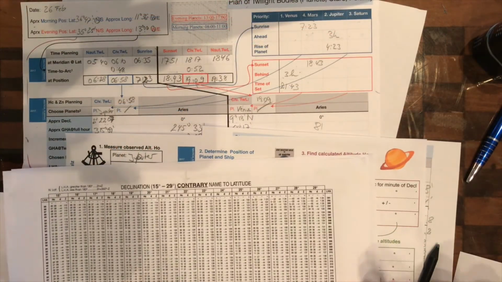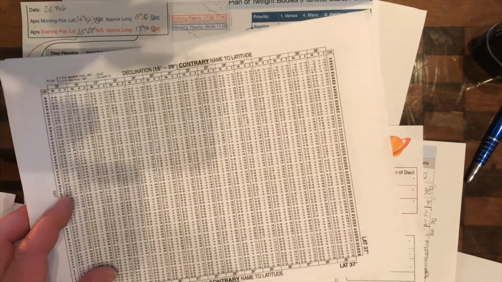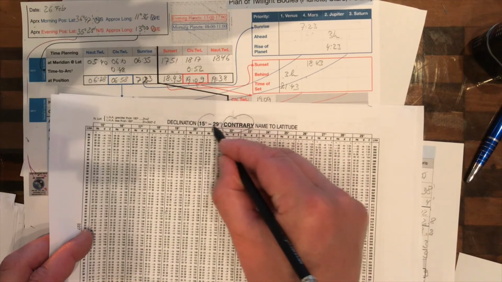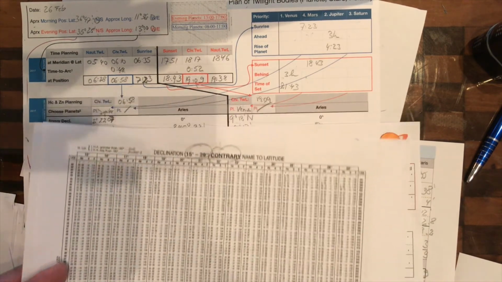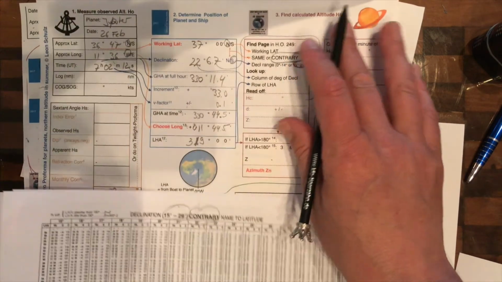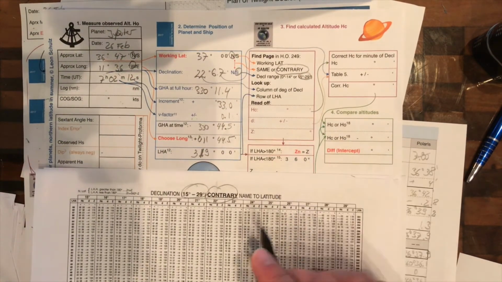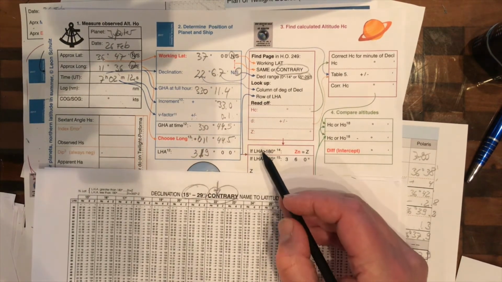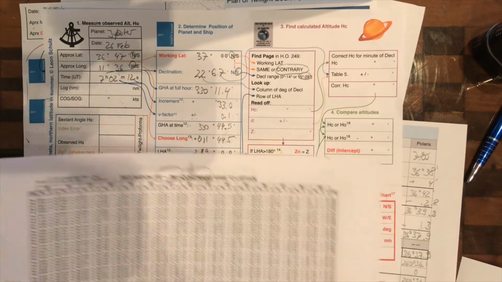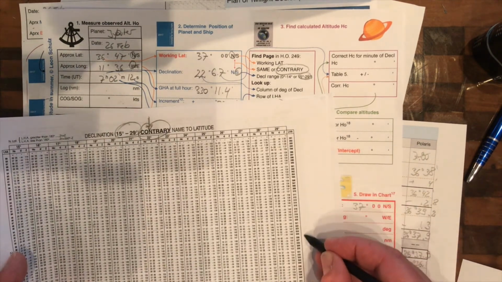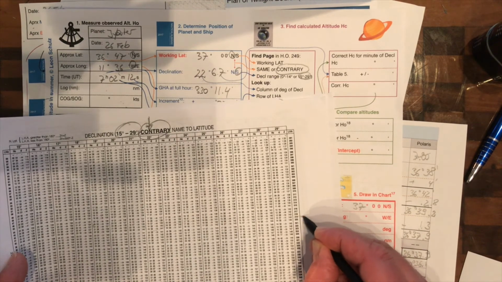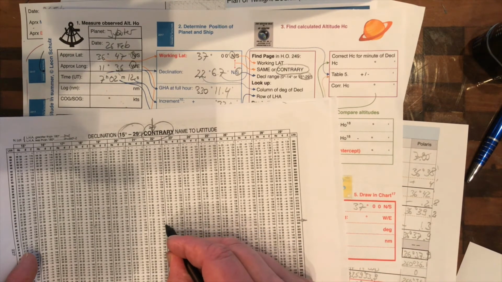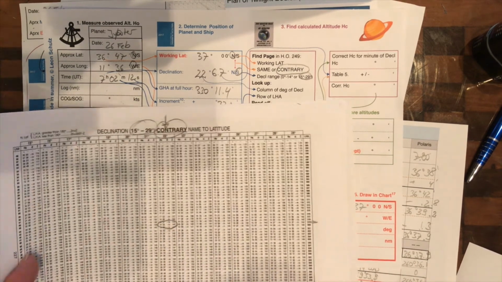So here's my site reduction table. I have found it for latitude 37 degrees. We are on contrary, and we have the range here. So that means that we are now looking at a declination of full degrees of 22. That is here. We have the local hour angle of 319. You can't see it, but I can tell you it is here. It is the second highest. So I go in this column and I'll read off those figures.